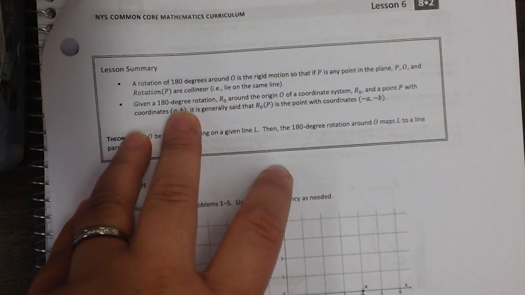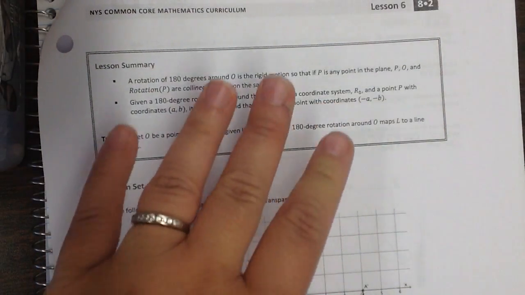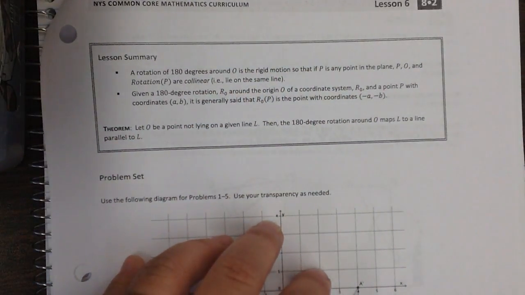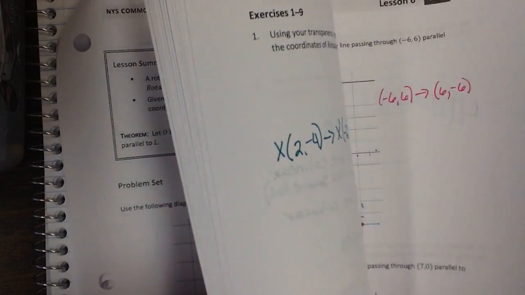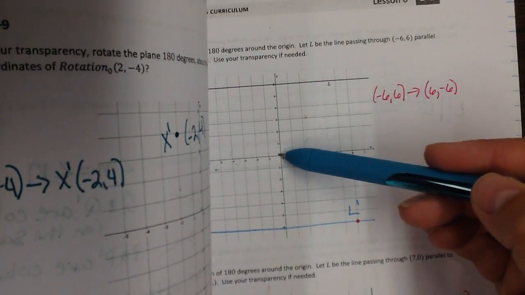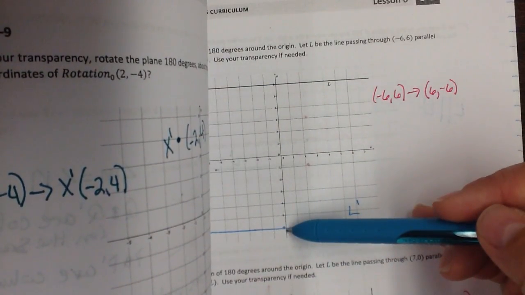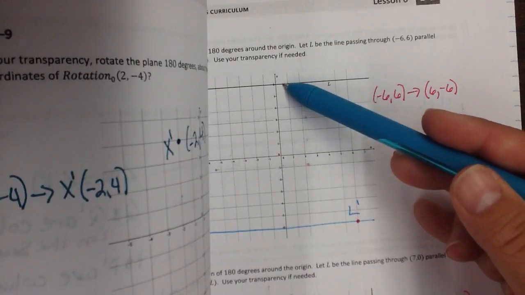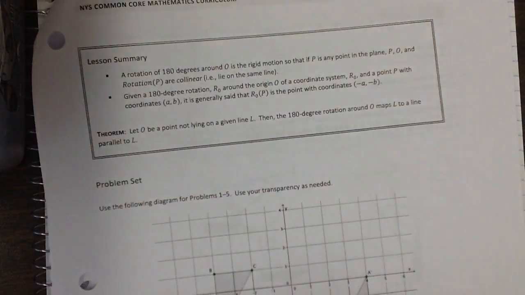When it's a 180 degree rotation around the origin of a coordinate system or a point that's not on the shape, it makes them parallel, just like this example. It's on the origin, makes this line parallel to this one. So when you rotate it, it becomes parallel to the original.